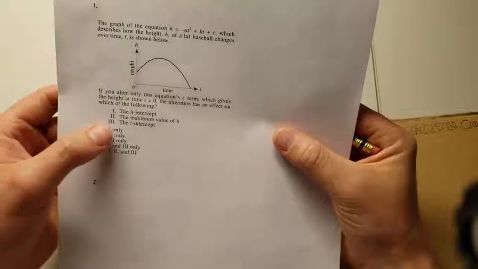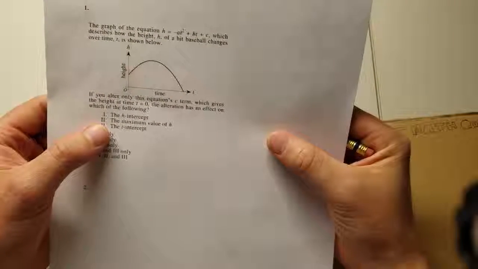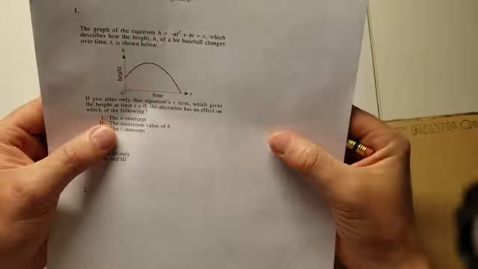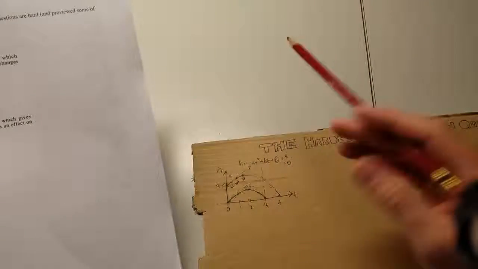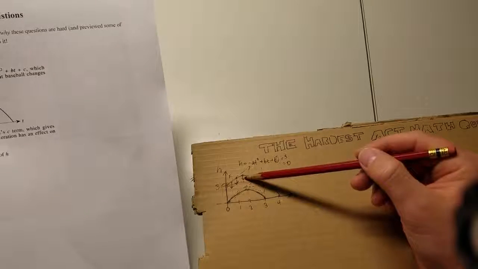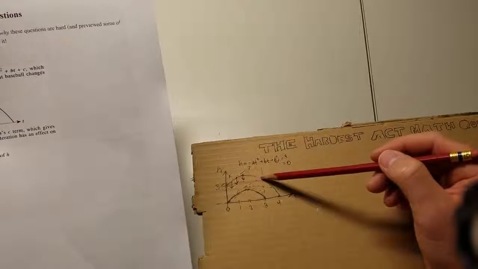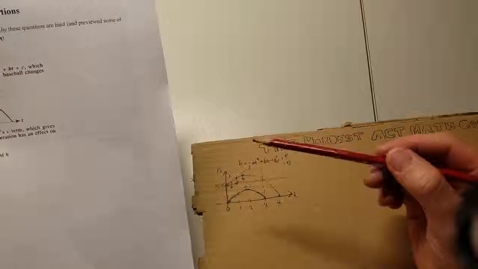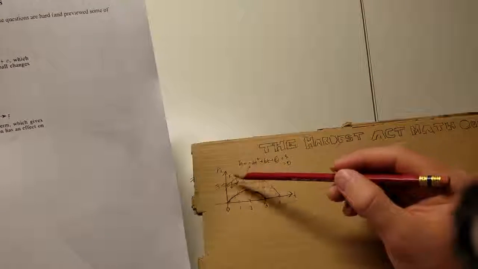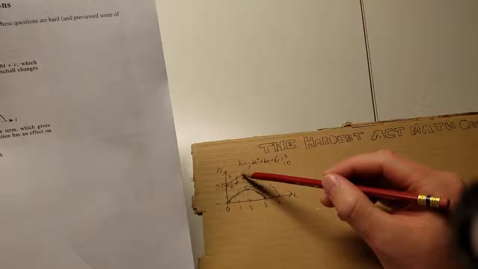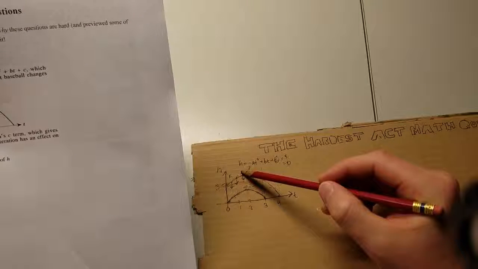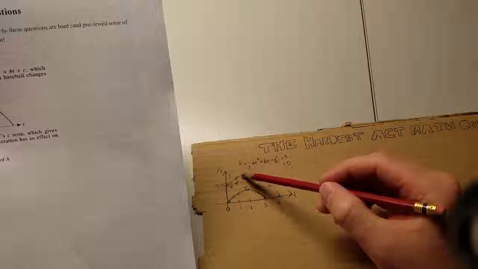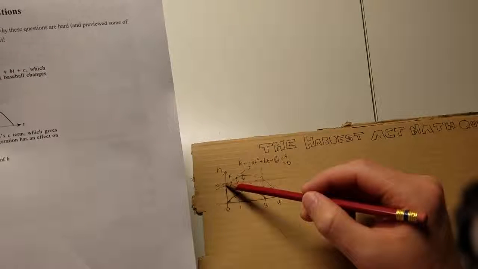Now number 2, the maximum value of h. Here we'll reference my little doodle. I drew this, and I think I took about 10 minutes to explain that the maximum height is entirely relative to the initial height.